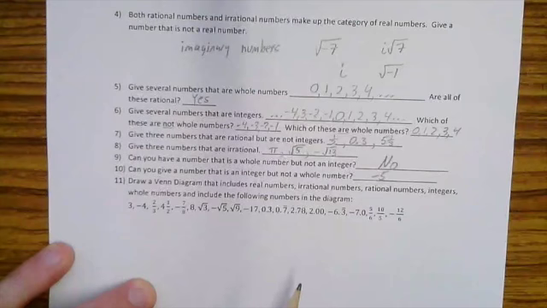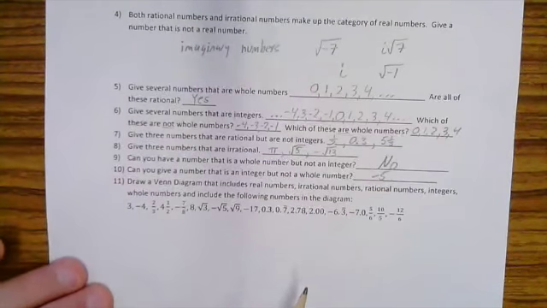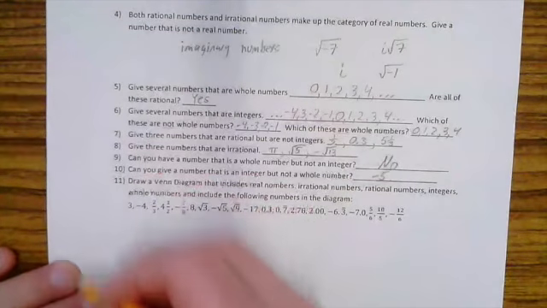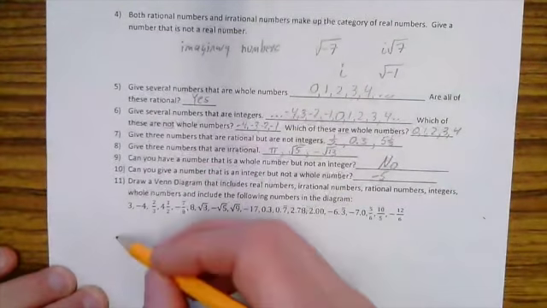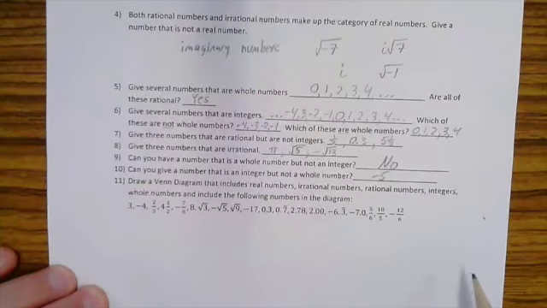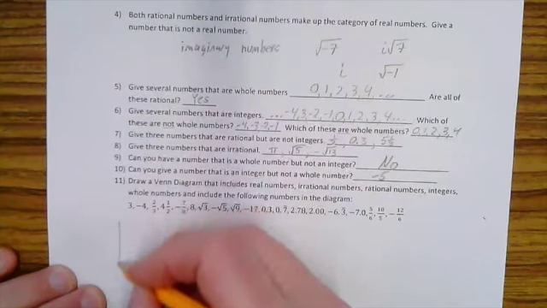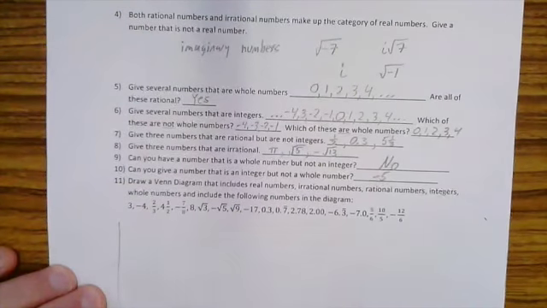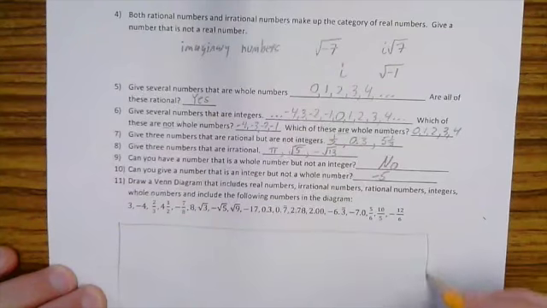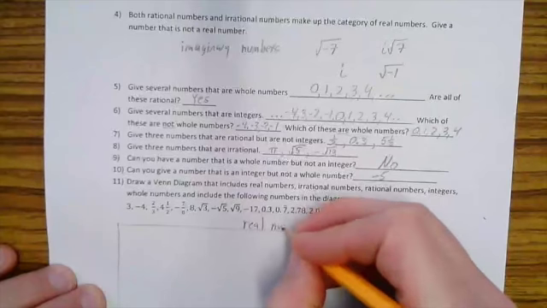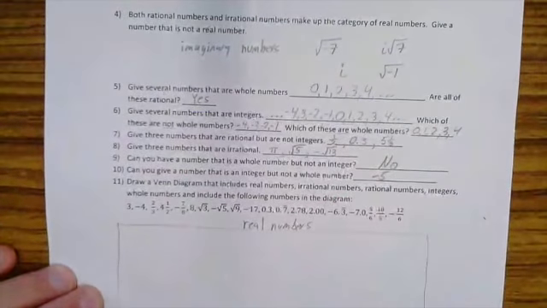All right, so now we're going to draw a Venn diagram that shows basically real numbers, irrational numbers, rational numbers, integers, whole numbers, and then put these numbers into that set. I could also have imaginary numbers over on the side, but I'm not going to do that for this particular one. Most of you are used to seeing Venn diagrams as circles. Just to make it a little more organized, it doesn't matter what shape I use. I'm going to use a big rectangle to show all of my real numbers. They all fall into here. Everything inside this rectangle is a real number.